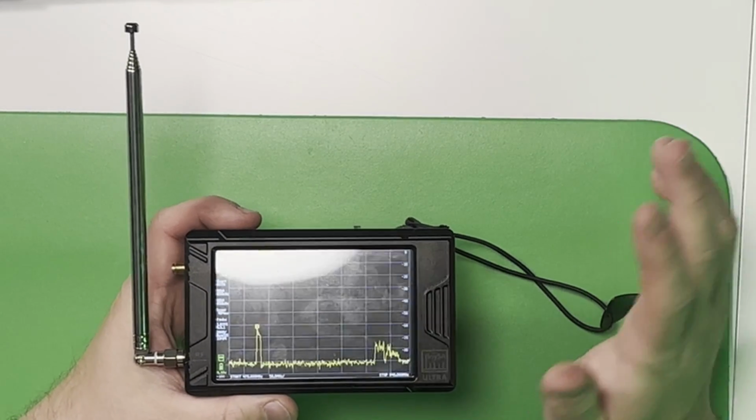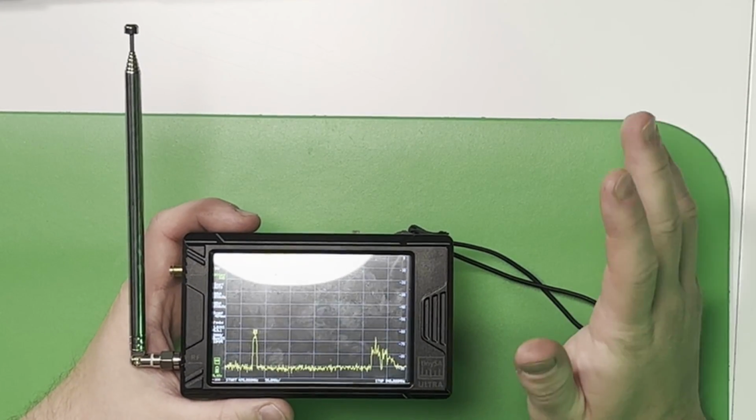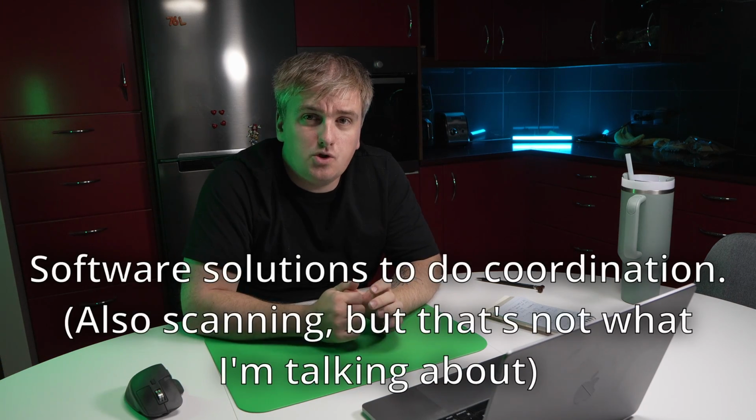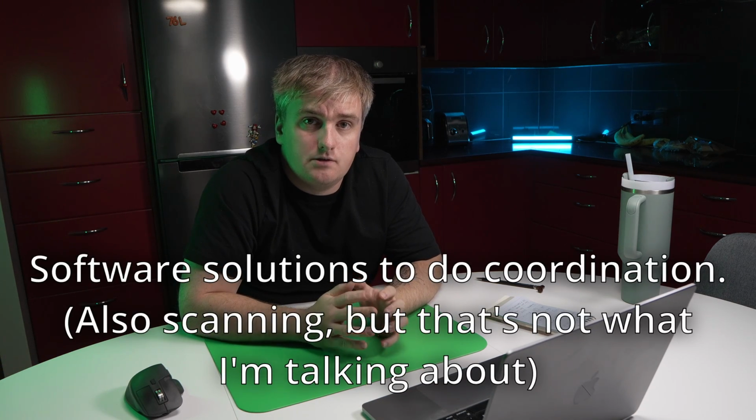I live in Iceland. We're very lucky with the RF environment here. So more on that later. There are also some software solutions. Most manufacturers will have some sort of software.